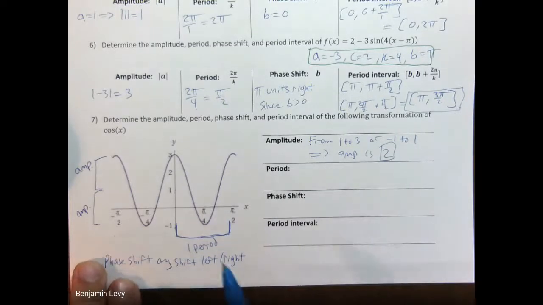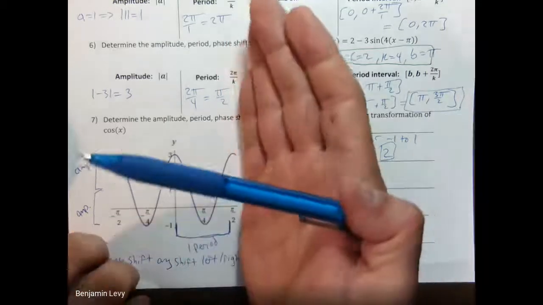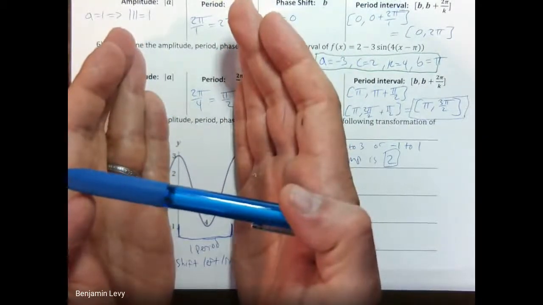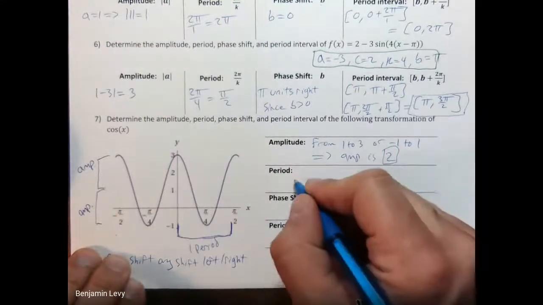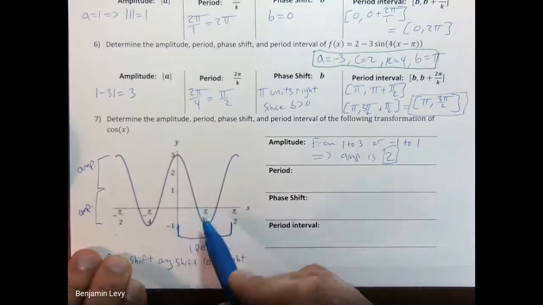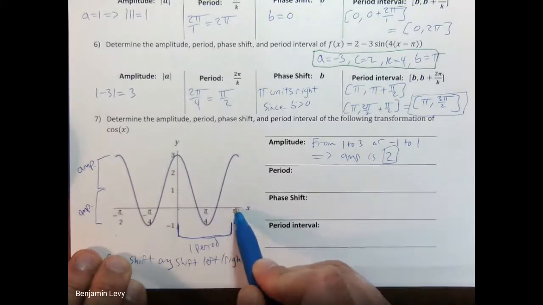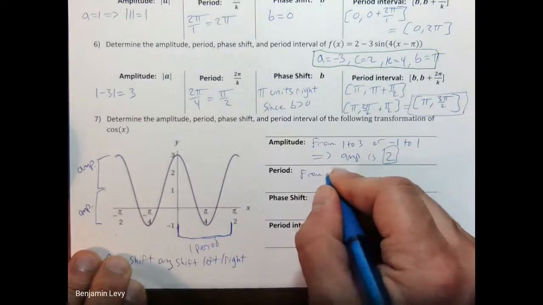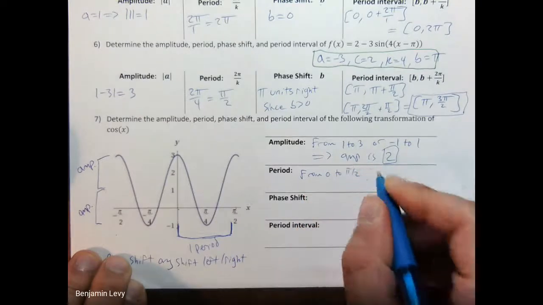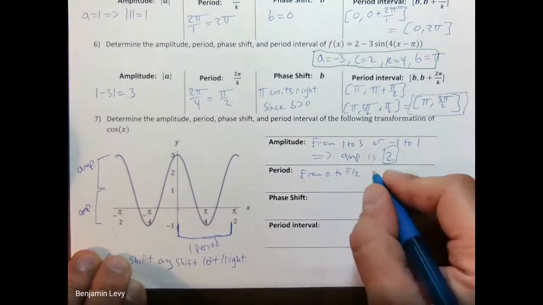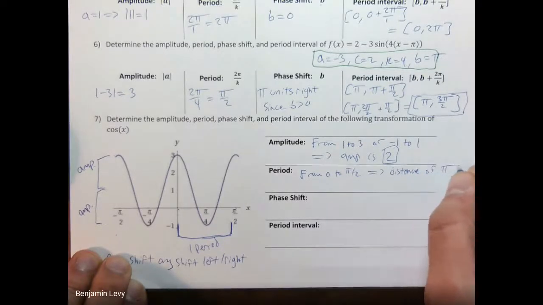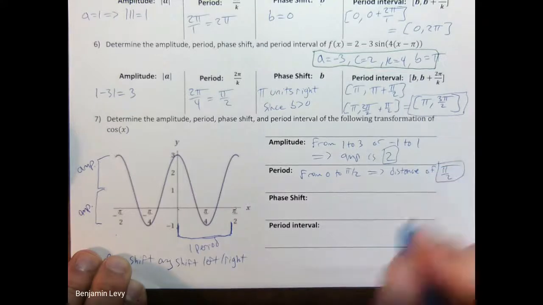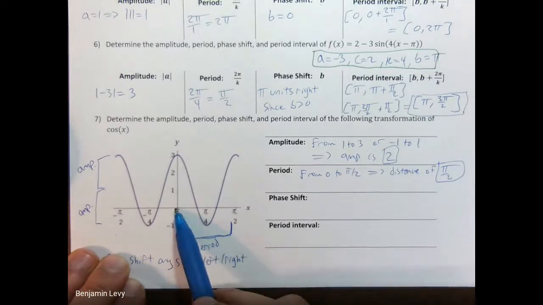The period would be how long it takes to repeat, right? So this is one period in between my hands right now, because if I slide over, that would be a second period. And so one period would be from, say, here, 0, to here, pi over 2. So from 0 to pi over 2, that's a distance of pi over 2. And so pi over 2 is the period of this one. Right, that distance from right here to right here is pi over 2.